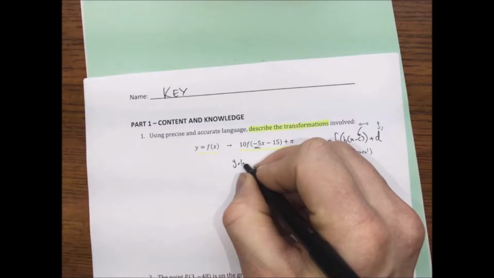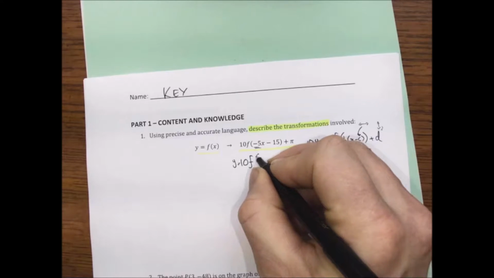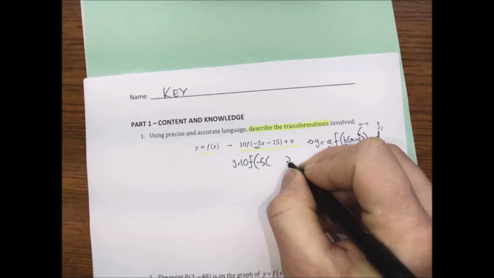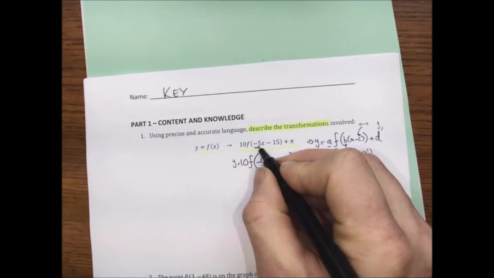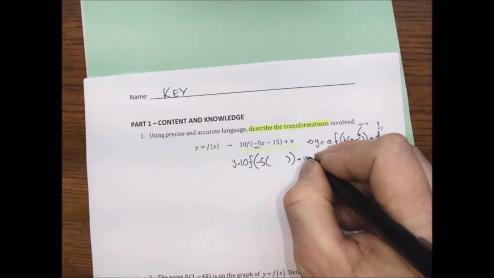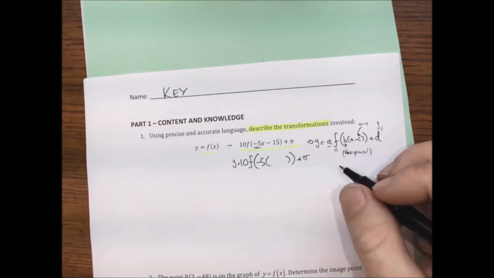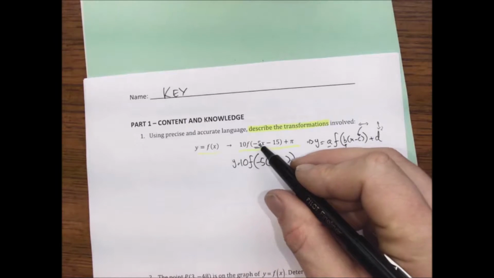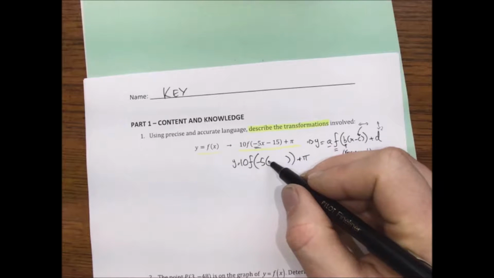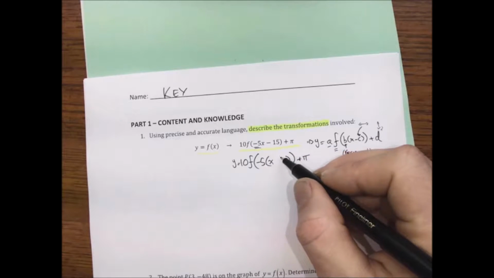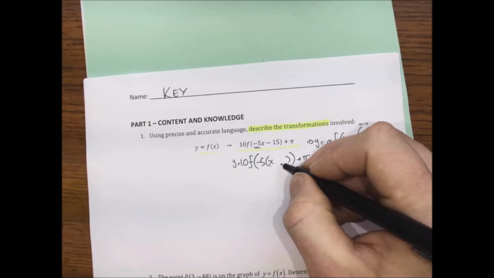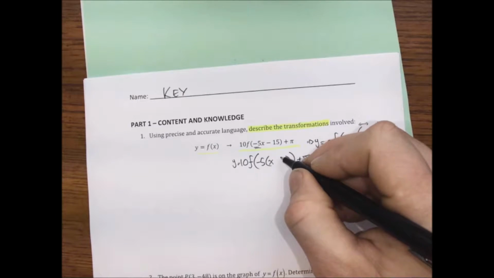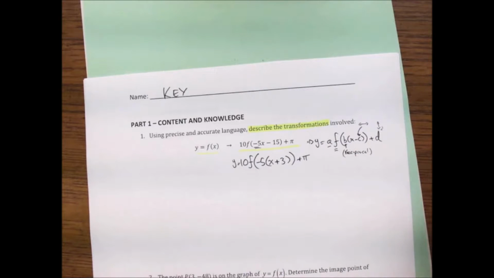So I'm going to rewrite it with a negative 5 factored out, and this has to be equivalent to this form. So that looks like negative 5 multiplied by x, and negative 5 times blank gives negative 15. Negative 5 times positive 3 gives negative 15.